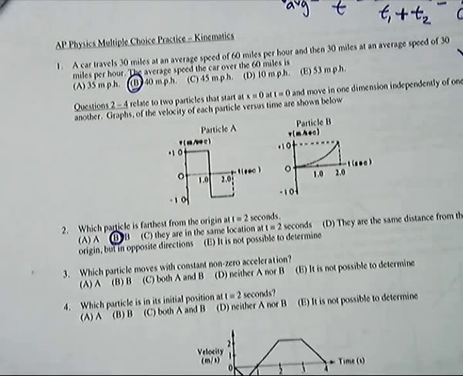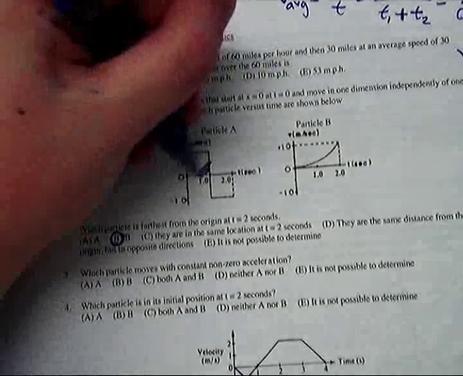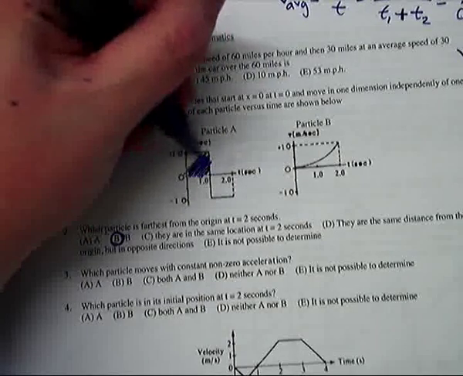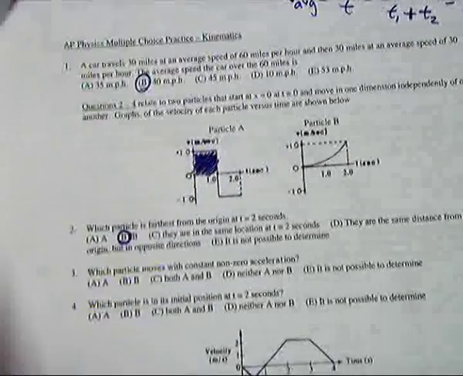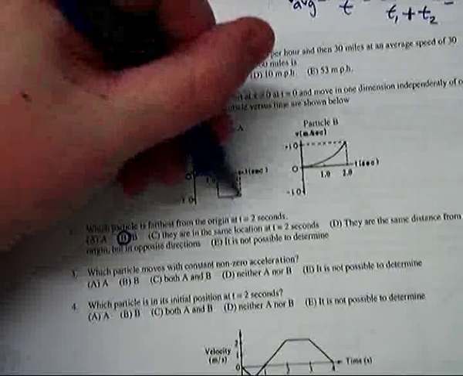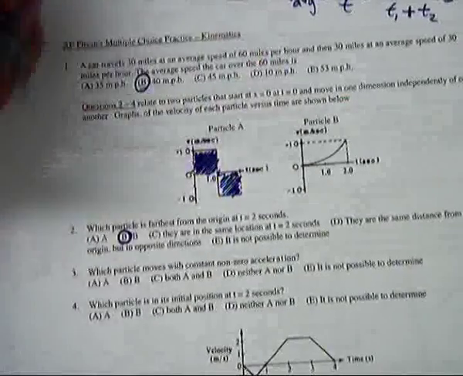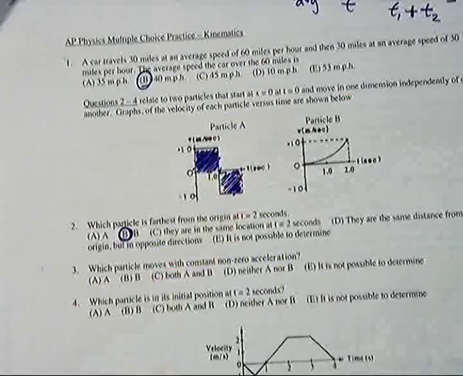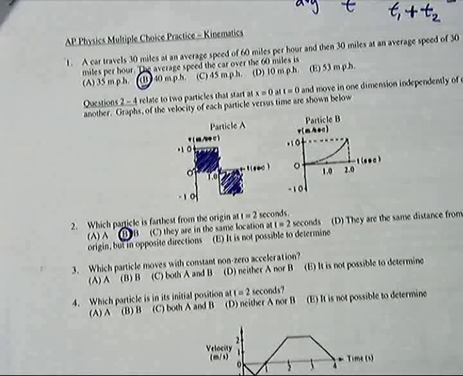The other thing to remember is that the area under the curve means different things on different graphs. On an acceleration versus time graph, that would be your change in velocity, but here this is your change in distance. If you were to calculate the area above the x-axis, basically it's just 1 times 1.